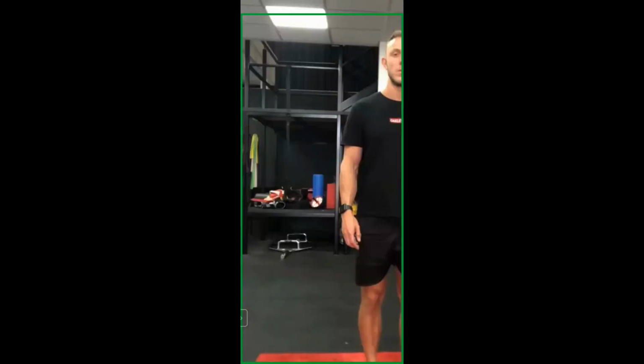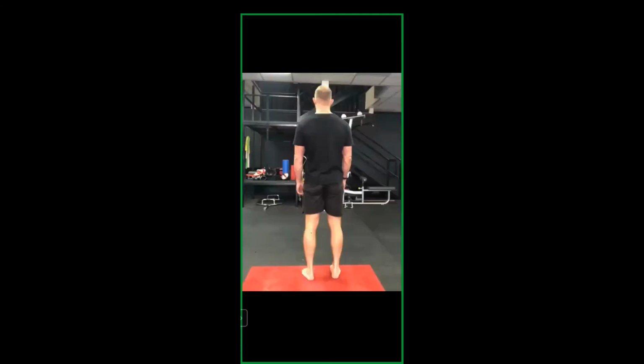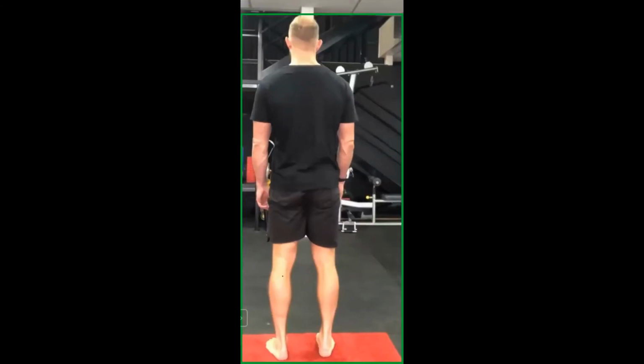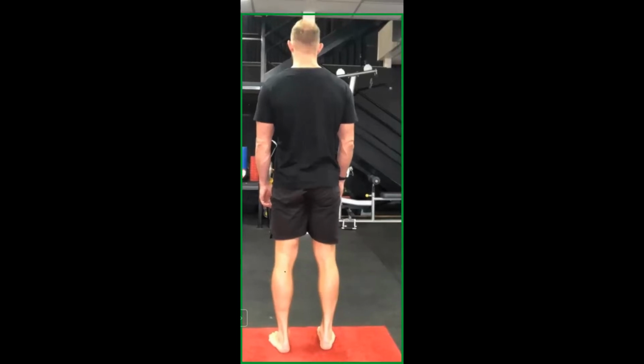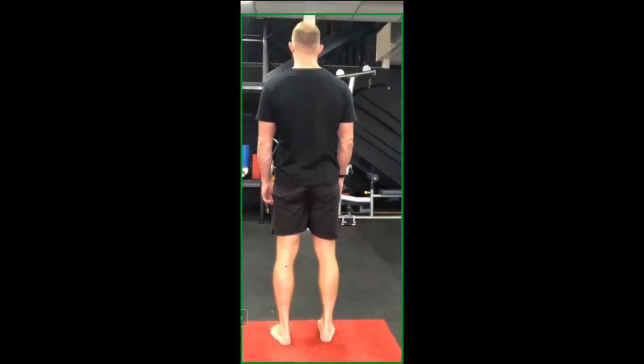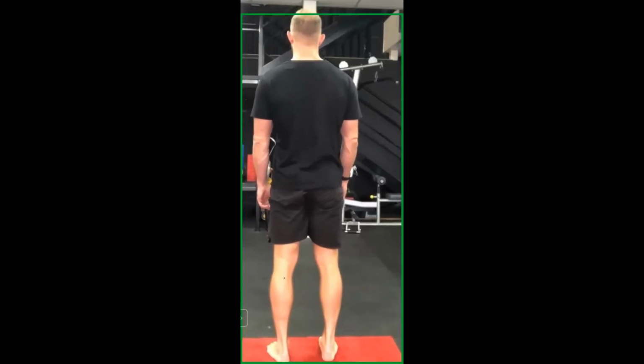Let's look at the back view again. Really interesting because from the back, it almost looks like his right scapula is more protracted. From the back view, trying to gauge if it looks like his rib cage is shifted to his left.